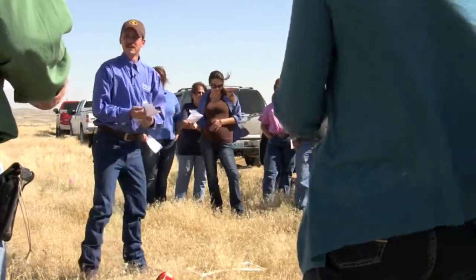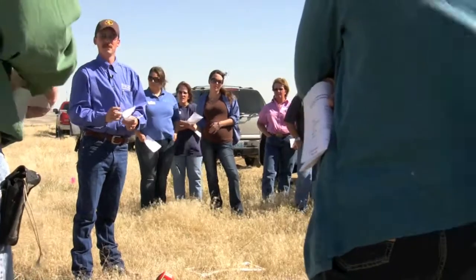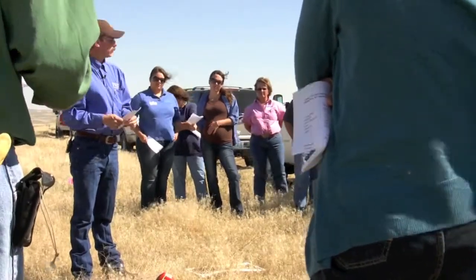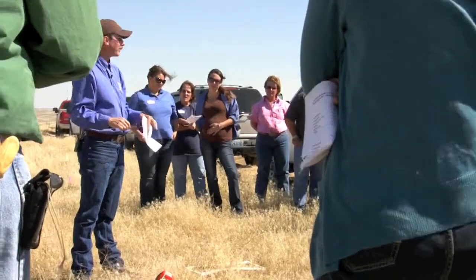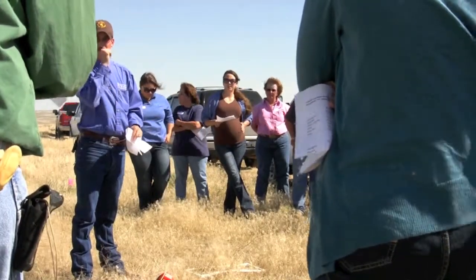Was this site disturbed, burned? It's just a trap. Okay, so no drastic disturbance recently. There may have been in the past some kind of a grazing issue at some point in time.